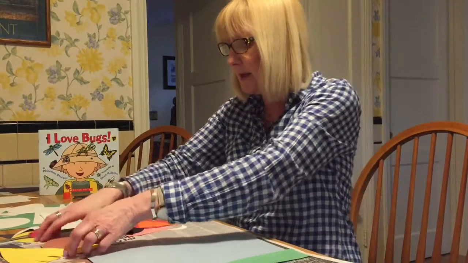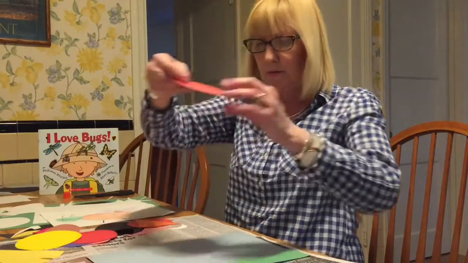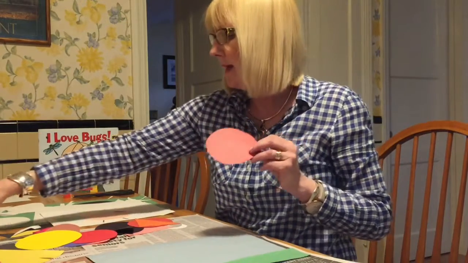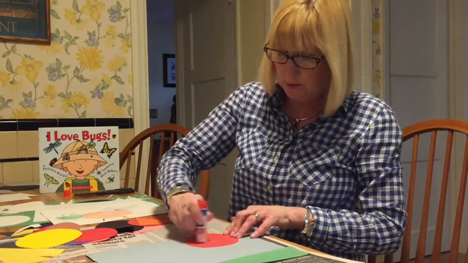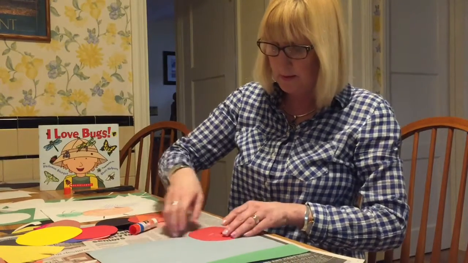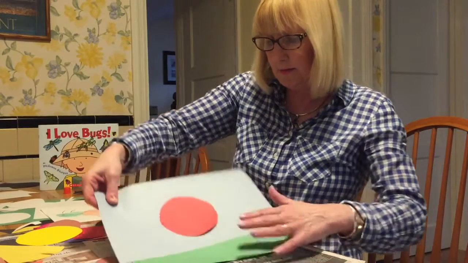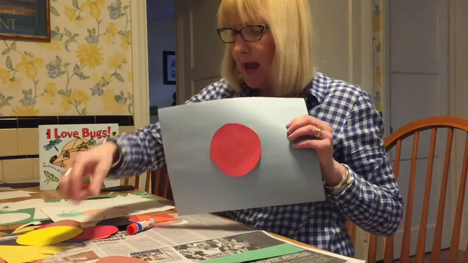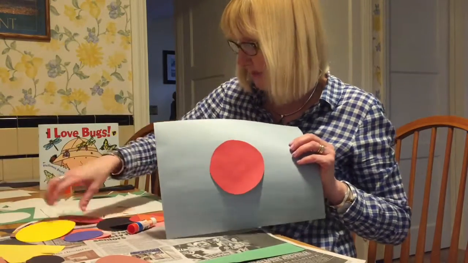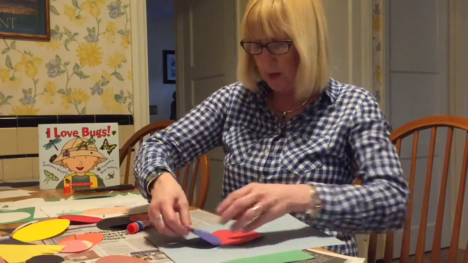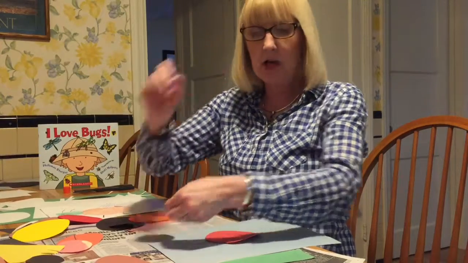So say if you decided that you wanted to take a big red circle and you were going to put some glue on that. You're going to put it on. And now that you have a red circle on there, you decide that you want to find a head. Let's see, do we have any small circles? This could be a head if we wanted to. I'm just taking a glue stick.